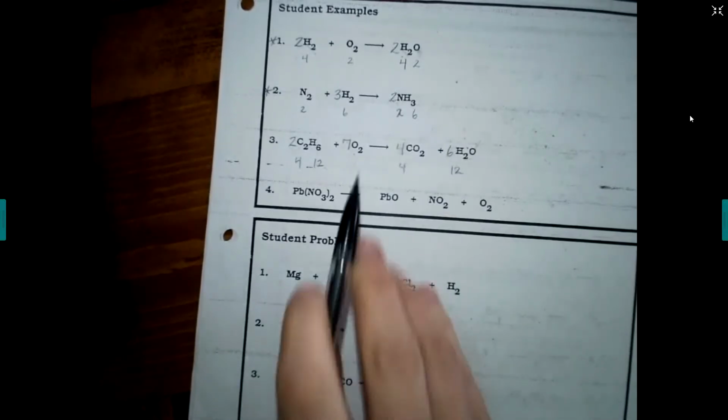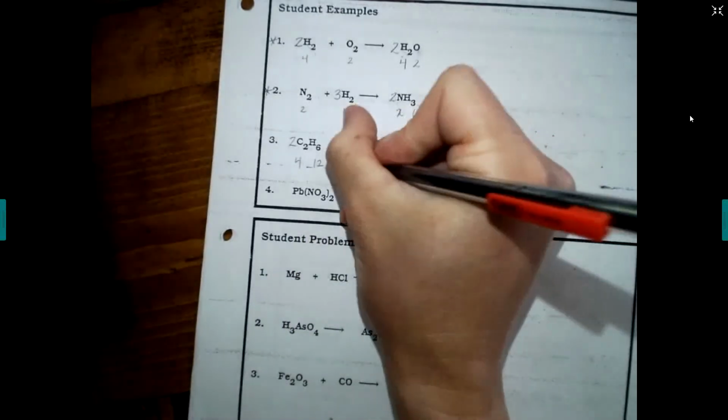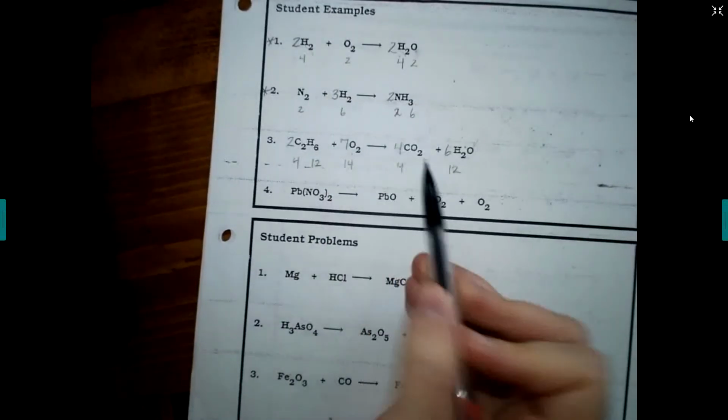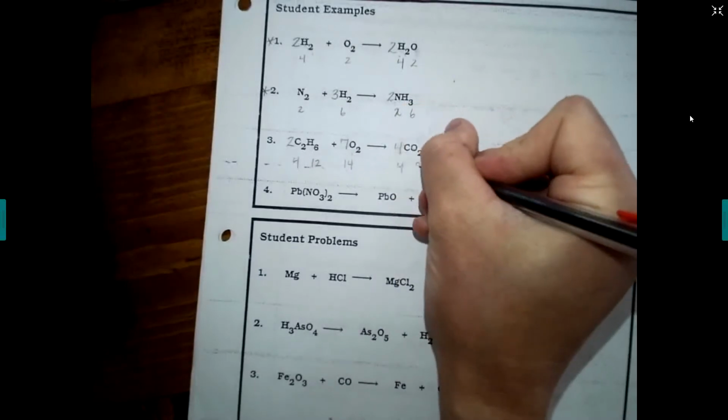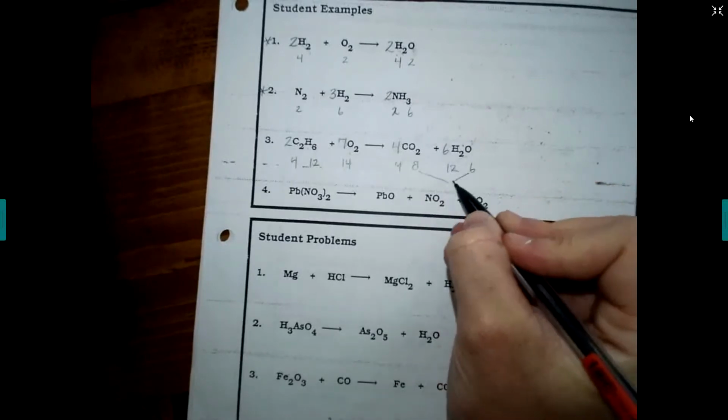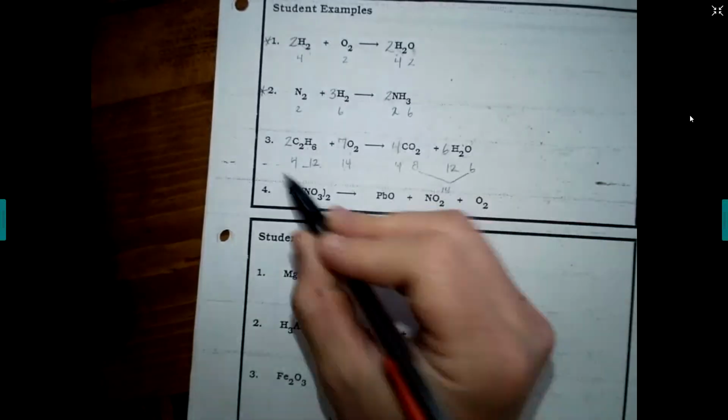So the last thing I need to check is oxygen. 7 times 2 is 14. On the right side, 4 times 2 is 8. 6 times 1 is 6. And remember, 6 and 8 are added together to get 14. So this equation is balanced.